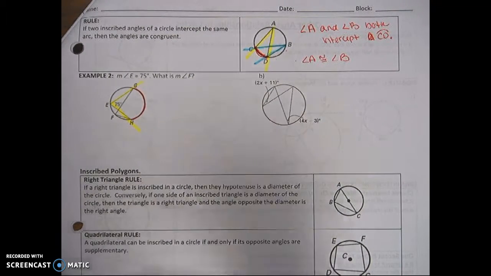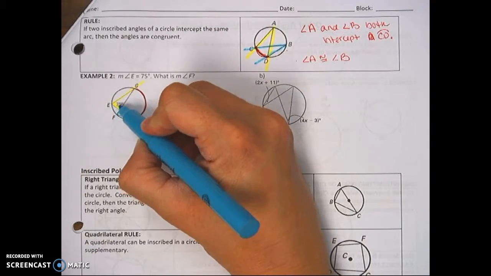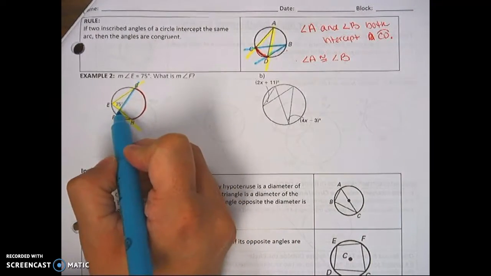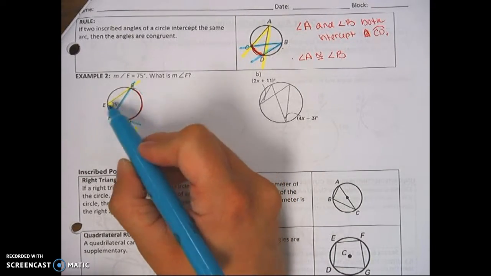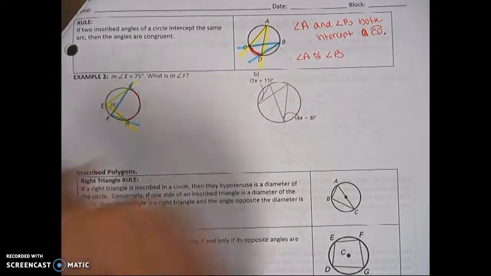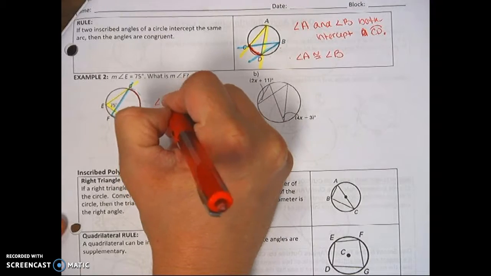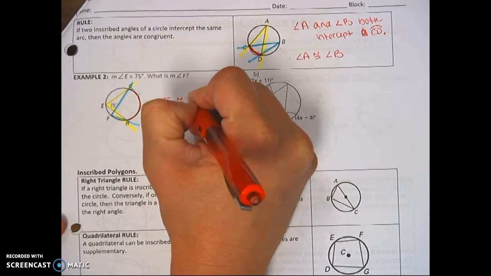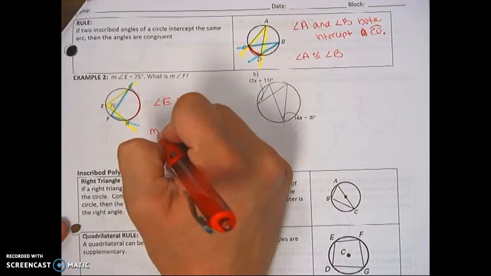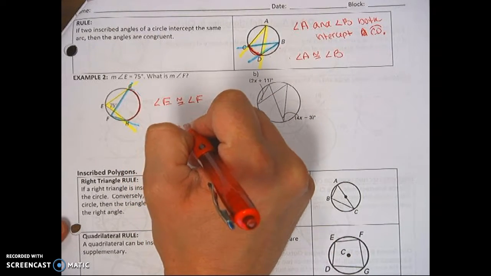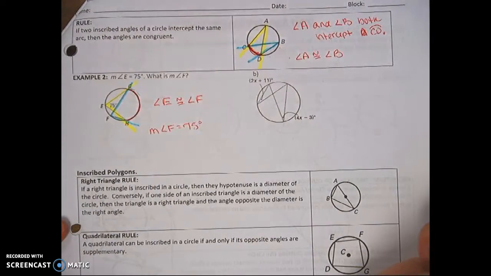I'm supposed to find angle F. Well, I'm going to start at angle F and trace it out to see where the intercepted arc is. And the intercepted arc is the same as angle E. That means that angle E is congruent to angle F, which means that the measure of angle F is 75 degrees.